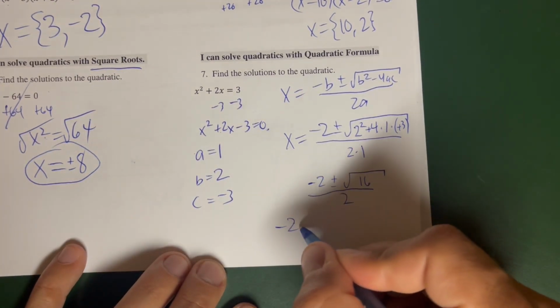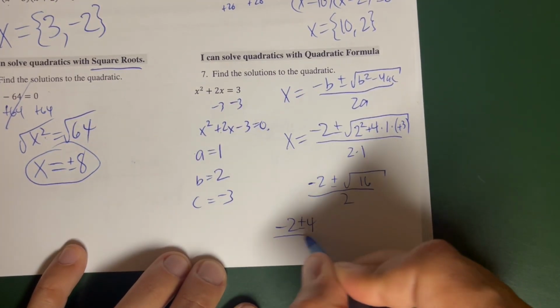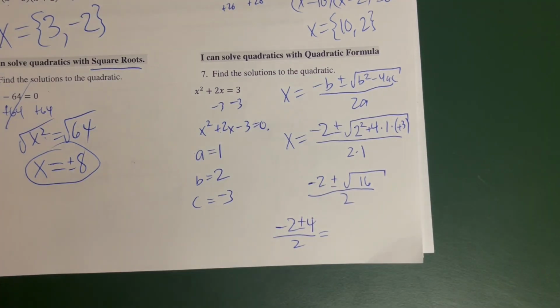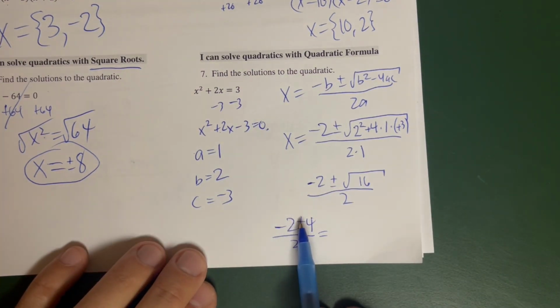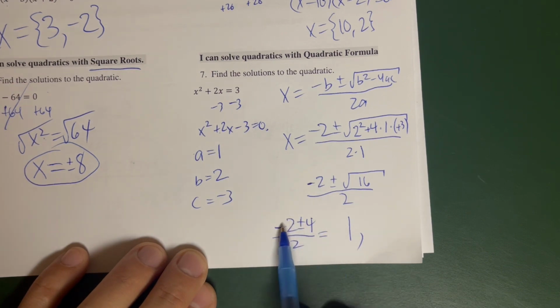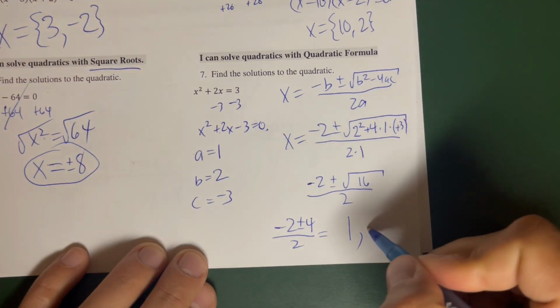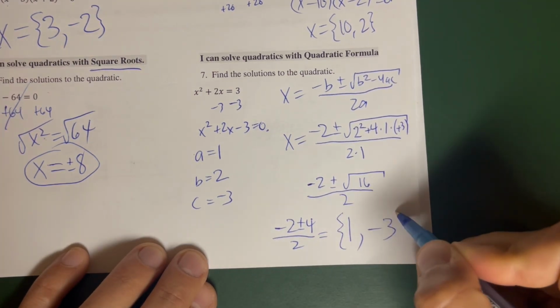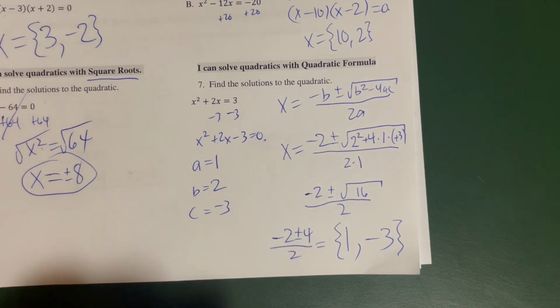Now we know the square root of 16 is 4, and that's all divided by 2. So my solutions are as follows. Negative 2 plus 4, which is 2, divided by 2, and that's 1. And negative 2 minus 4, that's a negative 6, and negative 6 divided by 2 is a negative 3. Those are my roots to the polynomial using the quadratic formula.